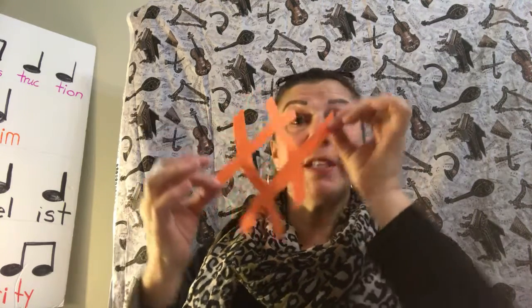So let's start with our review. Two weeks ago, we talked about this little fella. Yell out if you can remember what this is called. It's the sharp sign. It looks like a tic-tac-toe on a bit of an angle. And the sharp sign, when placed in front of a note, sharpens that note. And by that, we mean it makes the note go up to the very nearest note next to it.